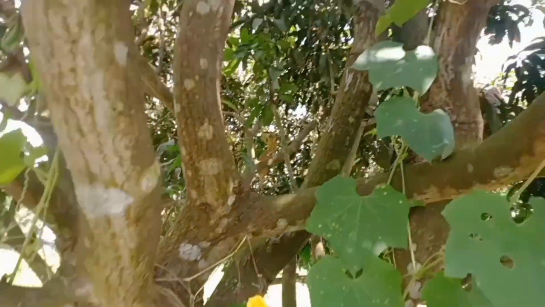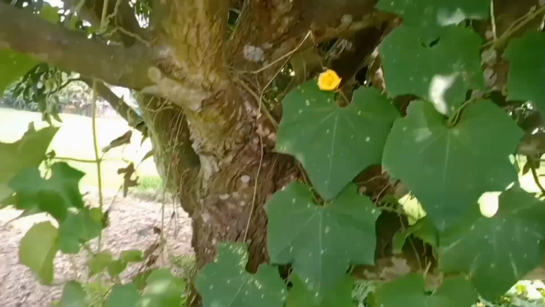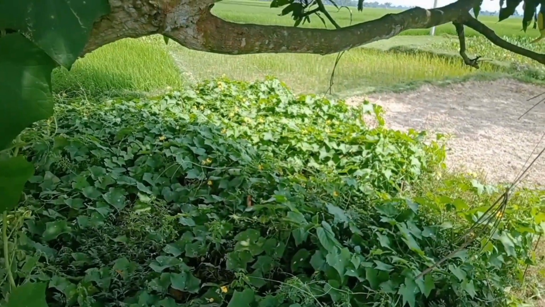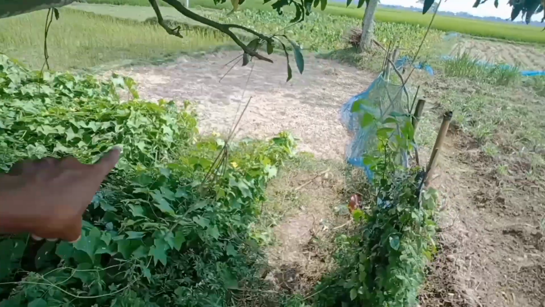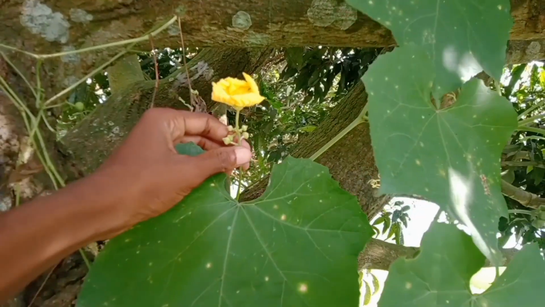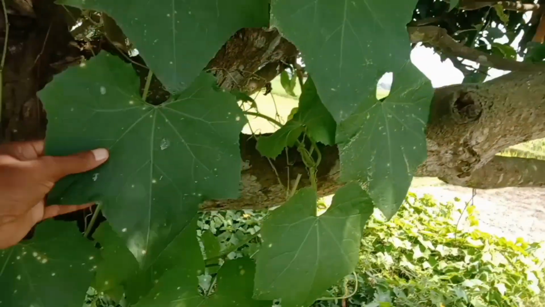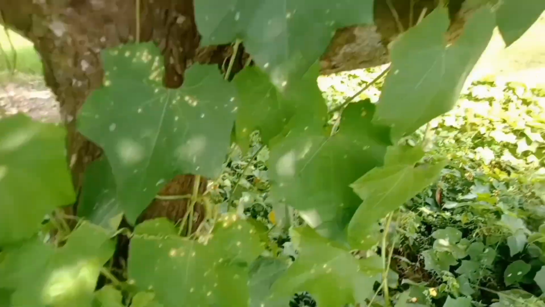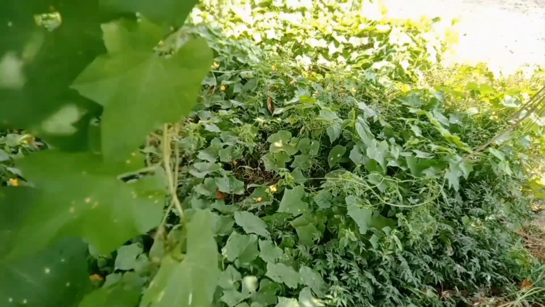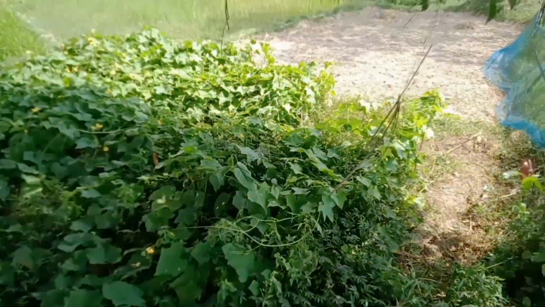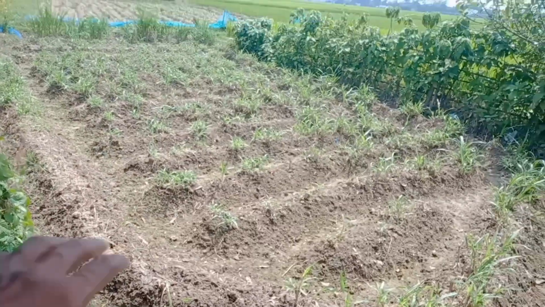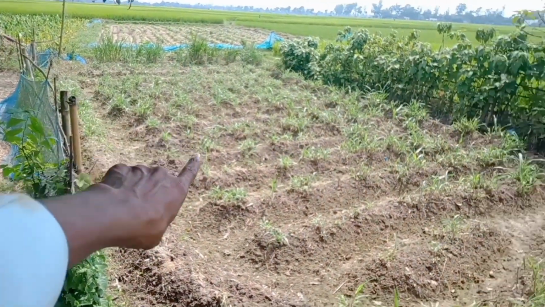Actually there are some mango trees over there on this side, and you can see there are lots of rich goat plants over there. Look, there are some rich goat plants over there, and you can see this is a beautiful rich goat flower. Actually we have implanted this rich goat plant one month ago, and you can see the condition of this place. And you can see, look, before me there are some grass plants.